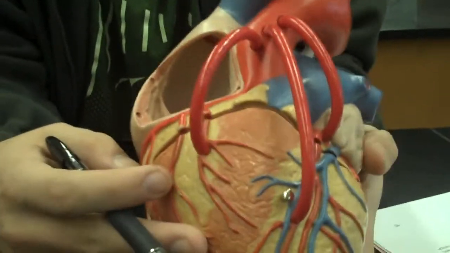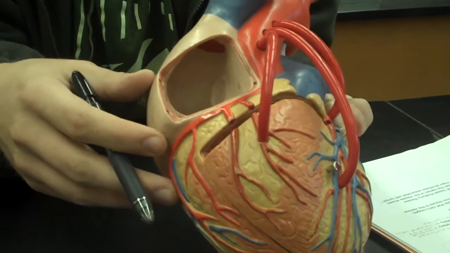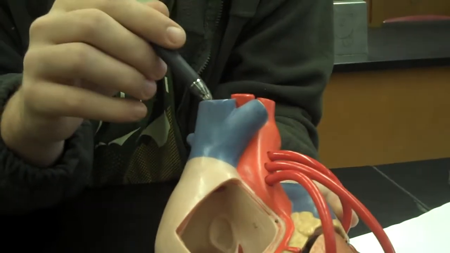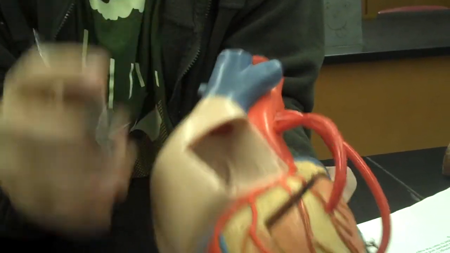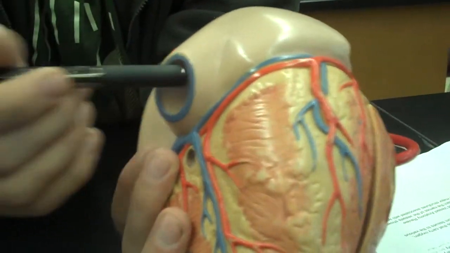So I'm going to start with the flow. I'm just going to go through the flow of blood and then hit the accessory stuff on the heart. So on the top, we have the superior vena cava going down. And on the bottom, we have the inferior vena cava bringing blood in.